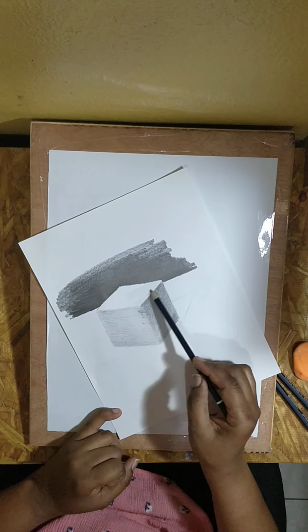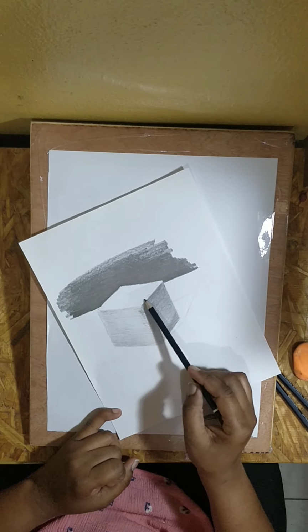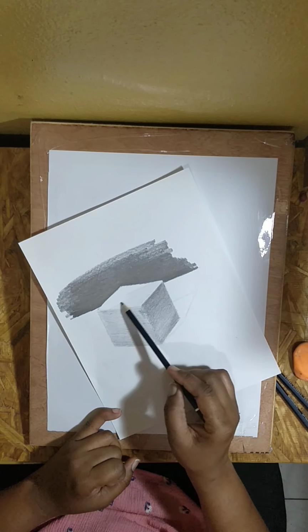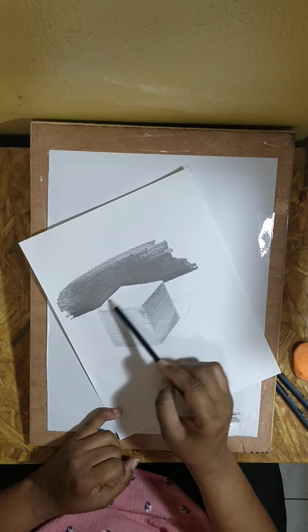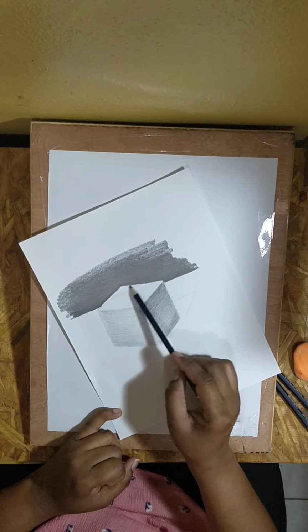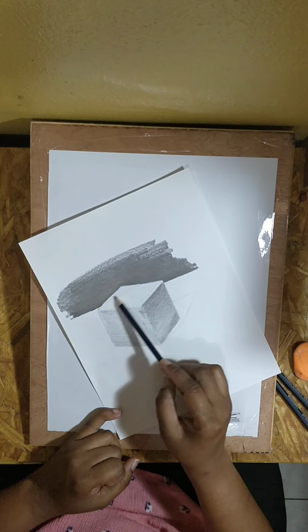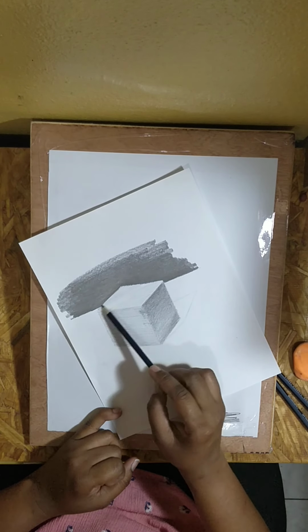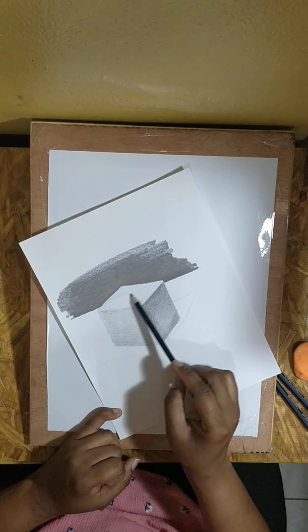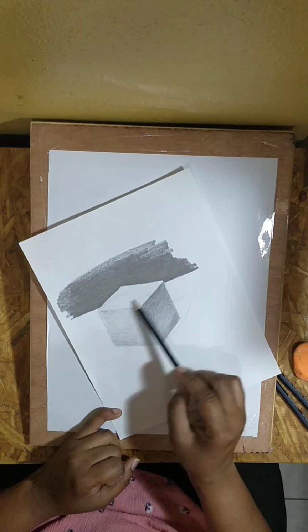You watch your pressure again. This is our lightest side, or lightest area. So we want to make sure that we're getting the correct values.